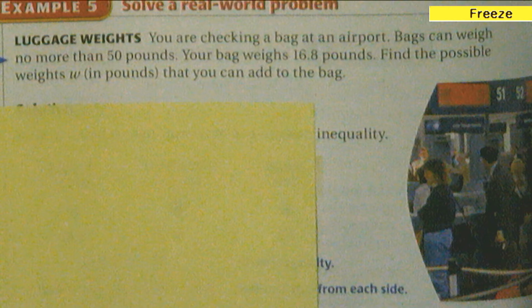So if you notice on this one, you see a couple things on there. You see the bag can weigh no more than 50 pounds versus the bag can weigh 50 pounds. If it said the bag can weigh 50 pounds, that's an equation. Since it says the bag can weigh no more than 50 pounds, that makes it an inequality. Also, it says find the possible weights. That's another indication that it's an inequality. If this was an equation, it would say find the weight that we could add. So look for those telltale signs in the words. You don't have to check your answer here.